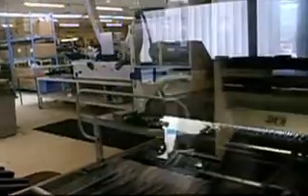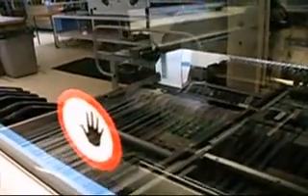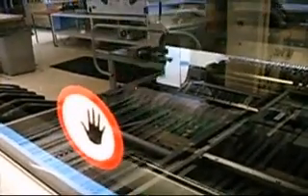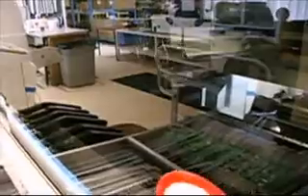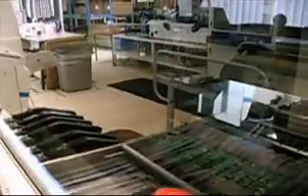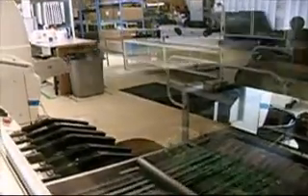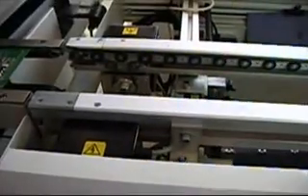So I will show you how the nozzle is selected after placing this component. Yeah, it's selecting this nozzle now. Done.